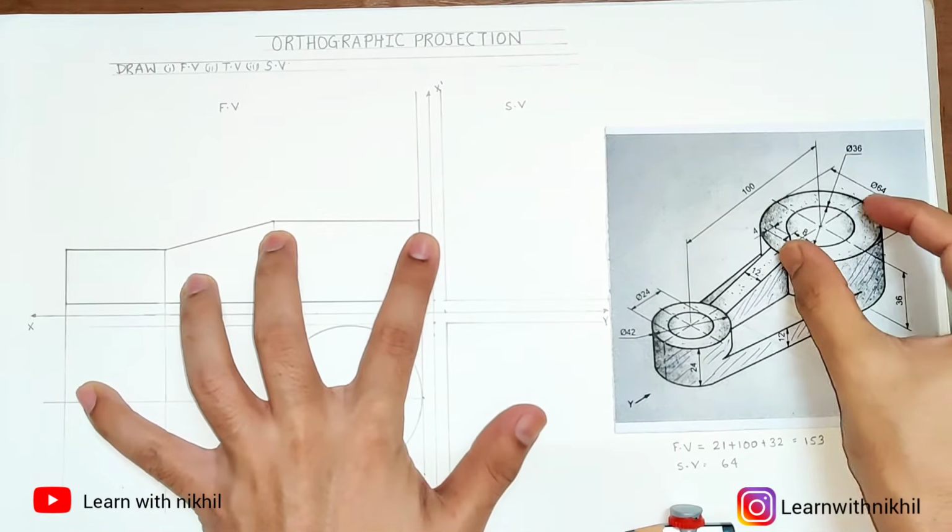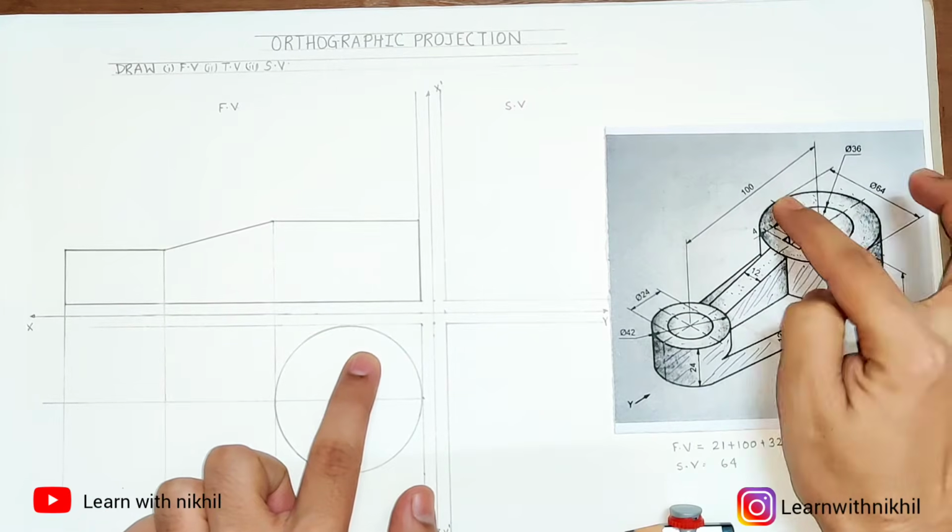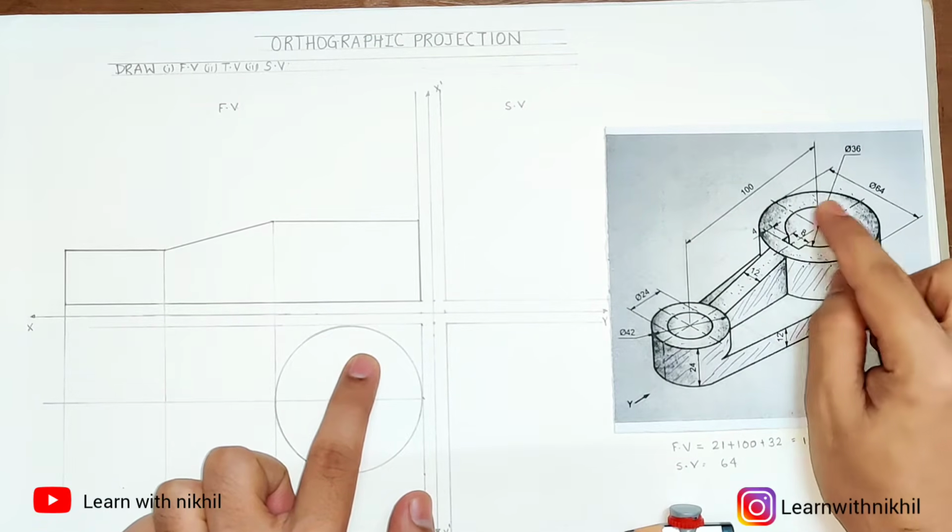So from the front view, the circle looks like a rectangle part as it is a cylinder, and from the top view it looks like a circle.